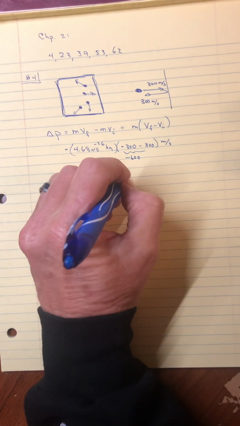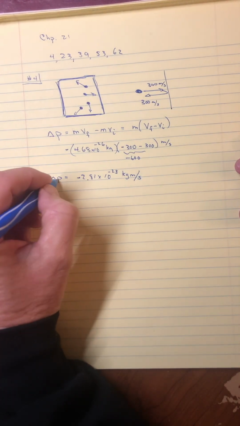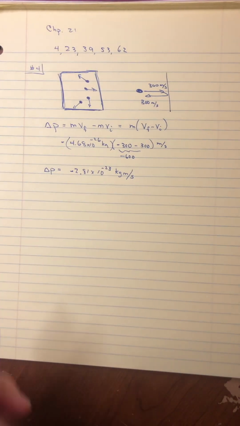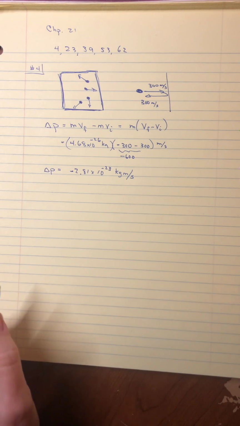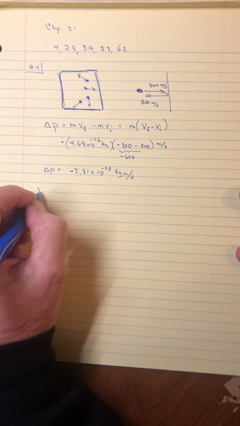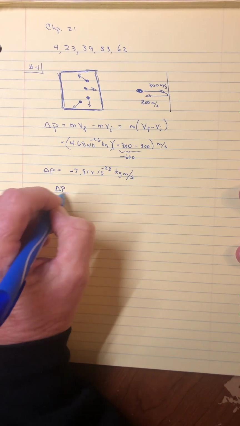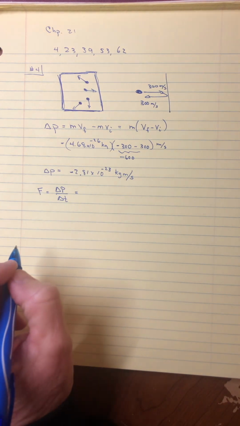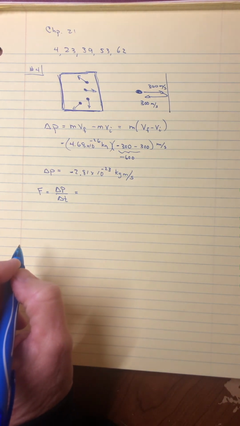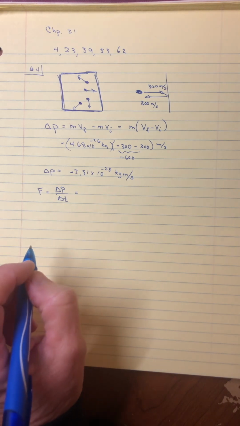And the unit for momentum, if you remember from last semester or 2 semesters ago, depending on when you took Physics 121, is kilogram meters per second. This would be the change in momentum of that one molecule. Now, if we look at the force on that one, which is change in momentum over time taken, and again I'm just looking at one of them, and it says in a period of 1 second, there's this many.